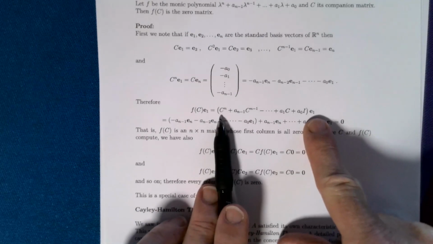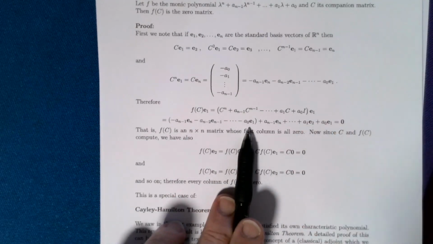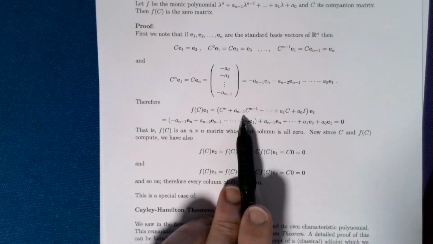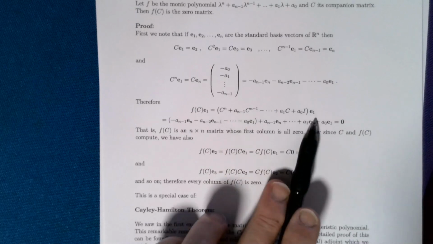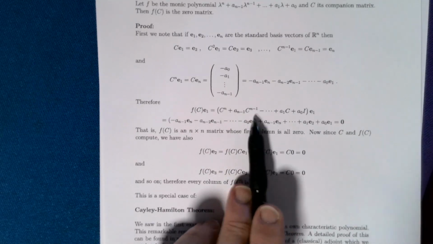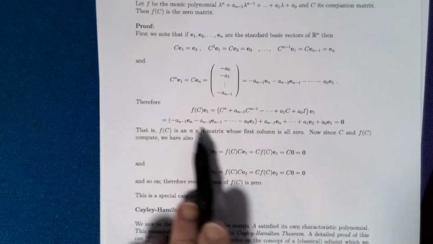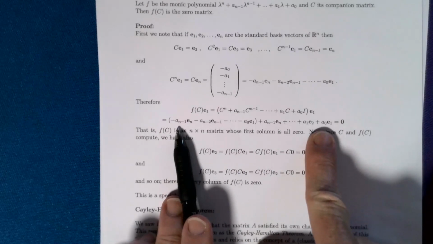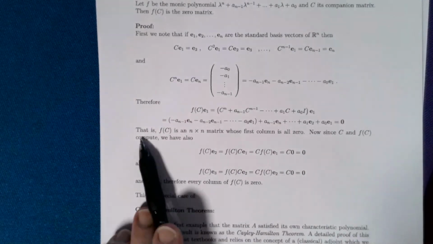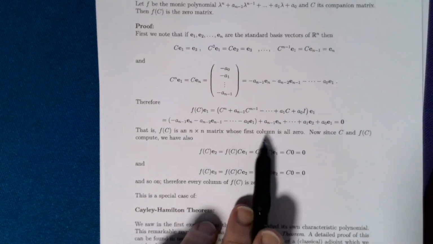That's what we got up here, so that's this expression. And then we're going to get a(n-1) C^(n-1) times E1. We worked that out before. That was just En. And so on. We multiply all of these by E1, we get all these expressions. But of course, these now all cancel out to give me the 0 vector. So that means f of C is now an n by n matrix whose first column is all 0.